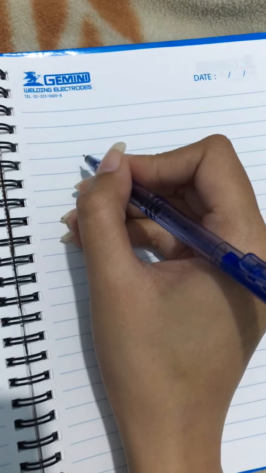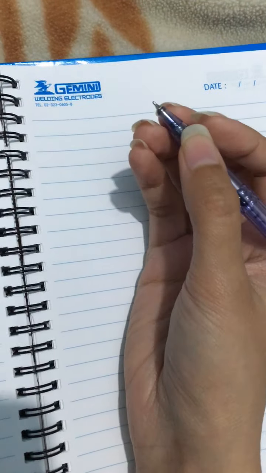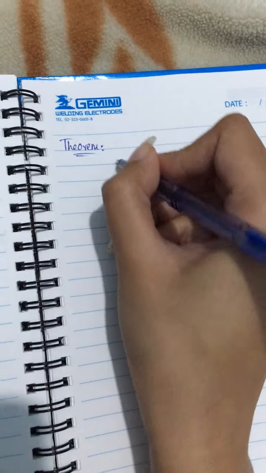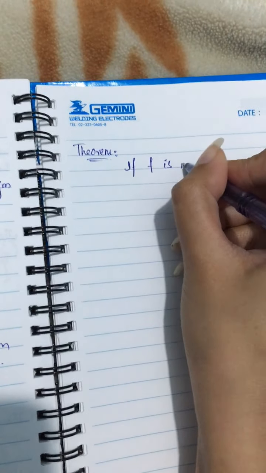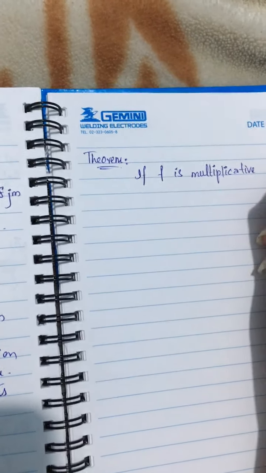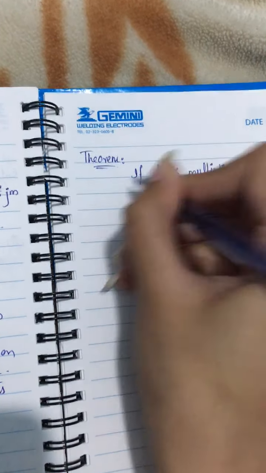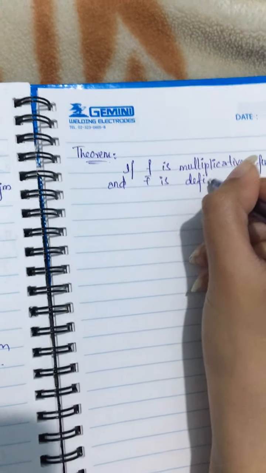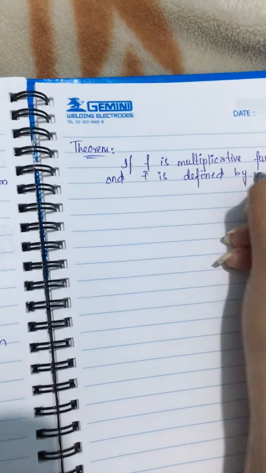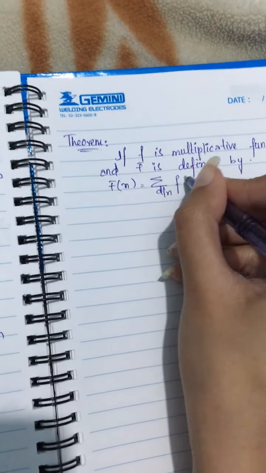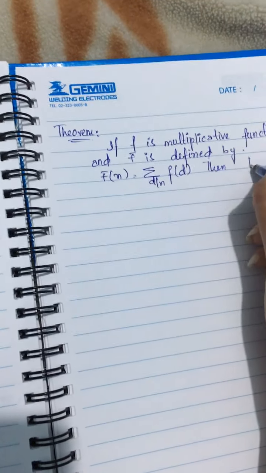So last time we discussed some multiplicative functions. So here is the theorem related to that topic: if f is a multiplicative function, and capital F is defined by the sum of f(d) over d dividing n, then capital F is also multiplicative.